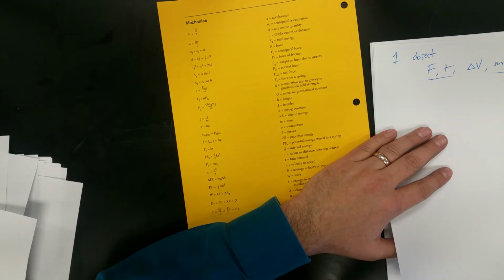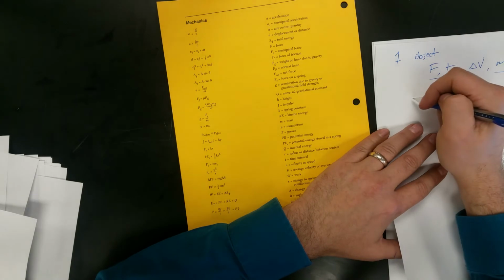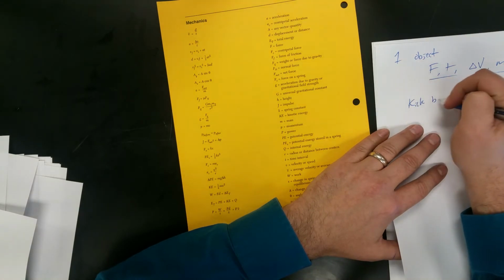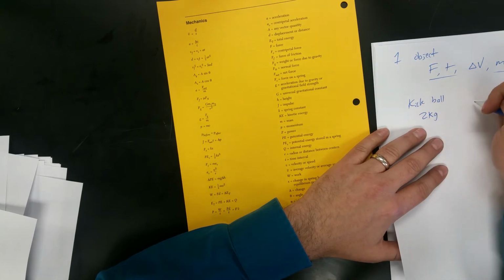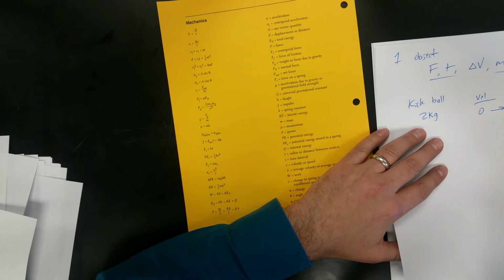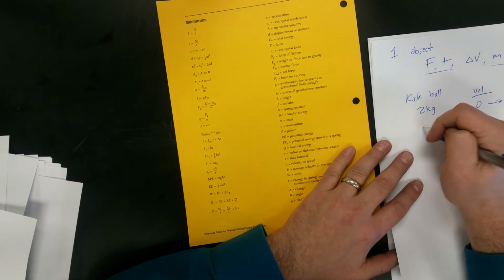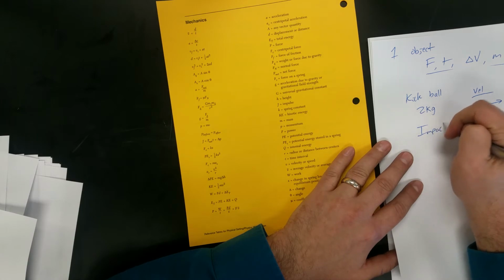But let's try to come up with something a little more meaningful. So we can say, for example, you kick a ball. It's a 2 kilogram ball, and velocity goes from 0 to 5 meters per second. Let's make it smaller. The impact time, meaning the time over which the force acts on the ball, is 0.1 second.